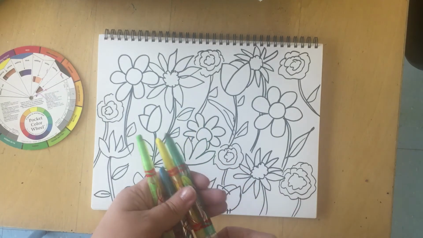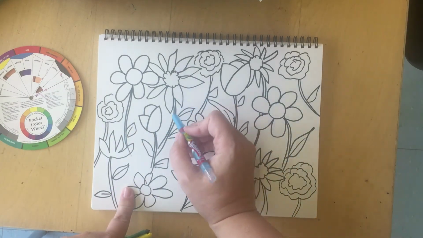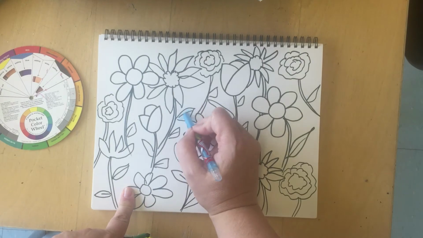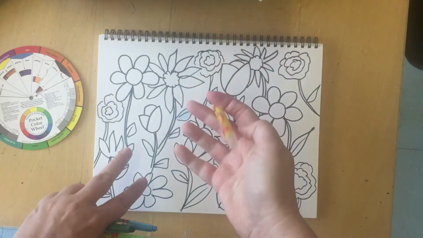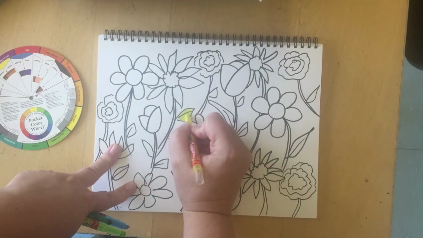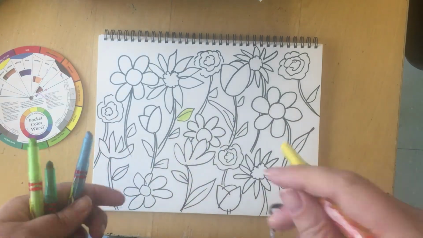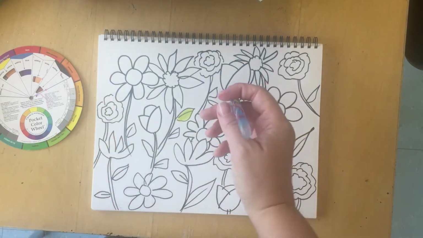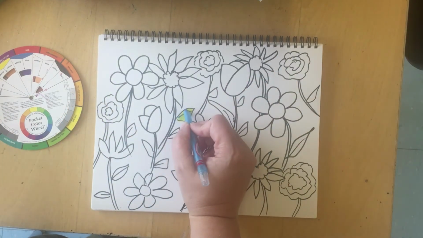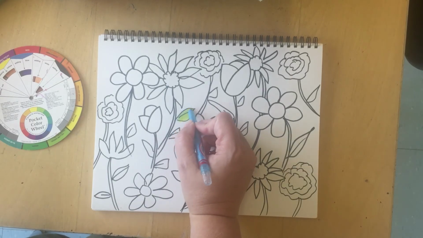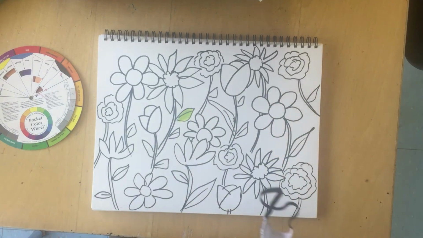So I'm going to start just by really lightly putting some blue down on my paper, and then I'm going to get some yellow and go right on top of that, and that starts to make a really cool looking green. The trick here is to go very gently with your crayons so that they can mix. I'm going to go ahead and start coloring in all my green areas.